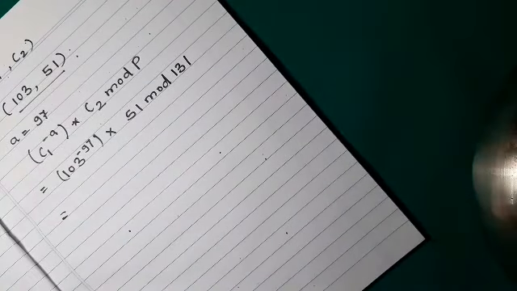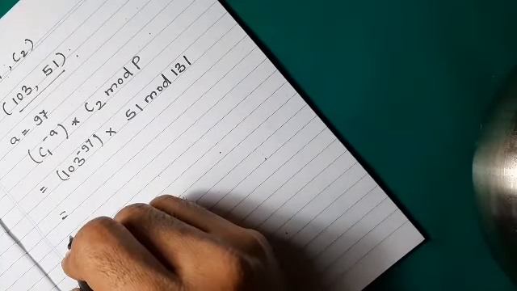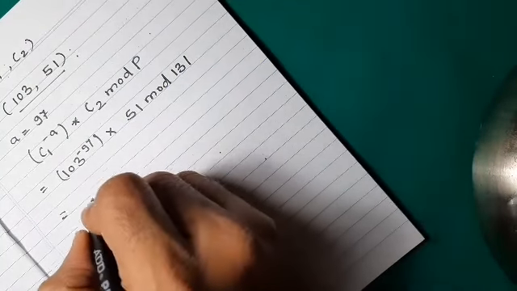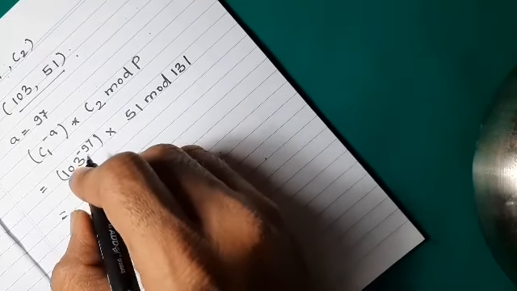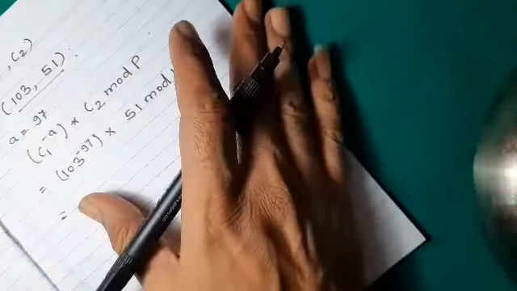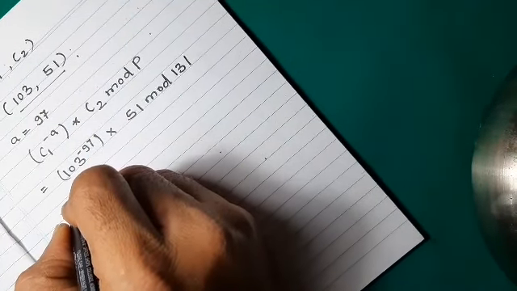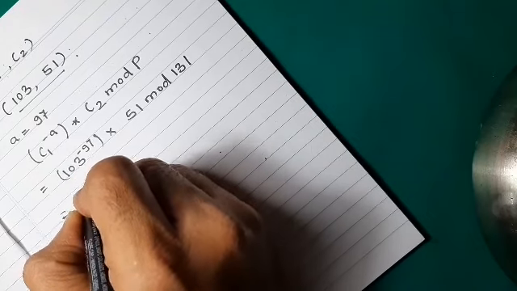So next, once it is applied, it will be 103 raised to minus 97, then multiplying this and performing a mod operation altogether. In the end, we are going to get 75.